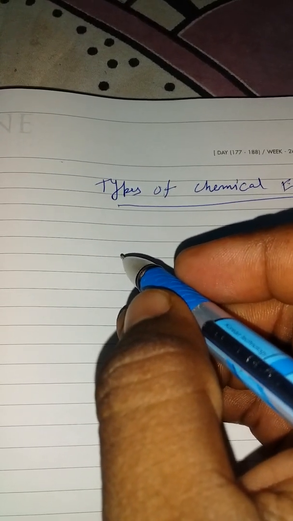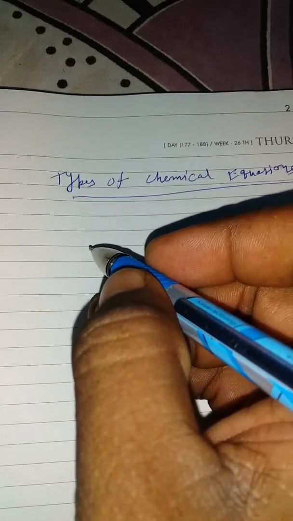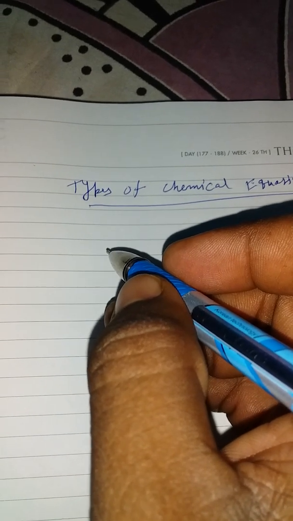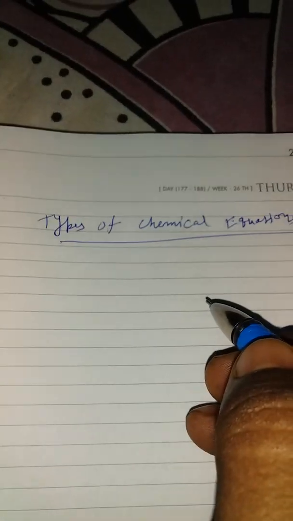Types of chemical equations. One thing is clear from the previous lecture: we use chemical equations for better understanding of chemical reactions. Now let us start types of chemical equations.